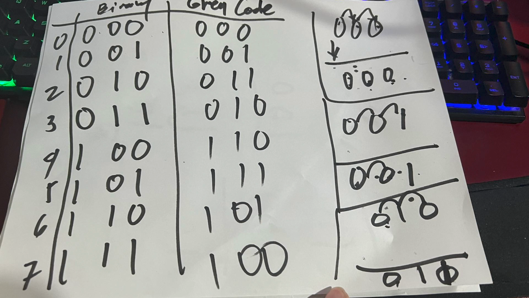C4, 100. Bring down 1. 1 plus 0 is 1. Bring down 0. 0 plus 0 is 0. Then 0 plus 0, that's 0.